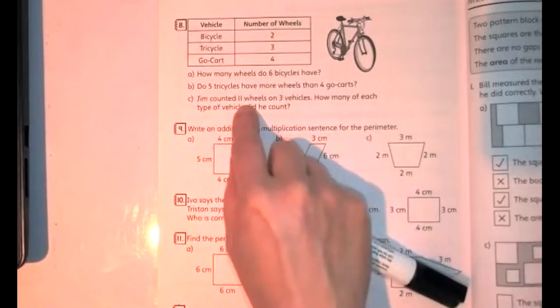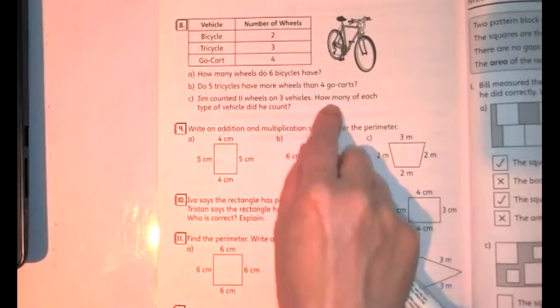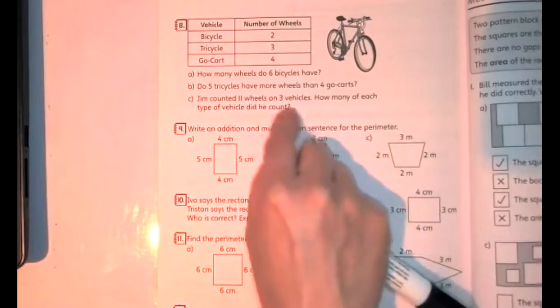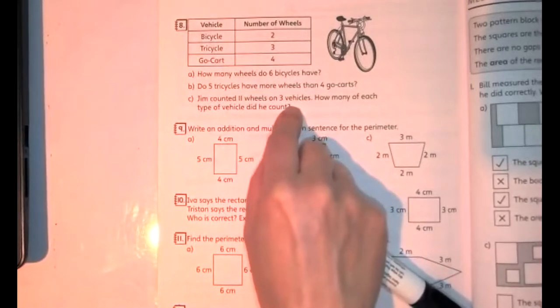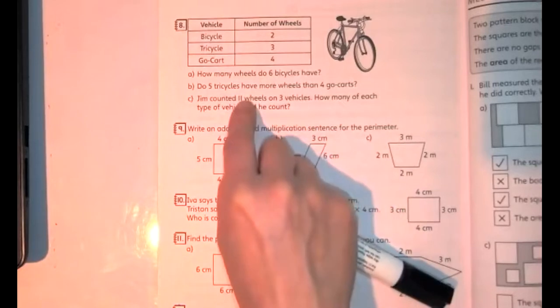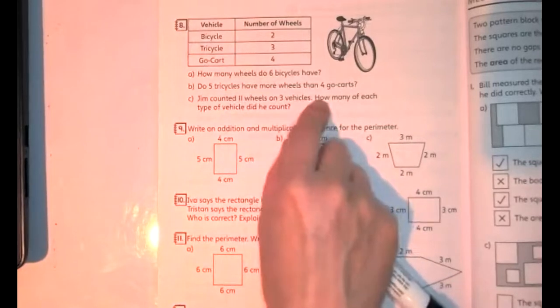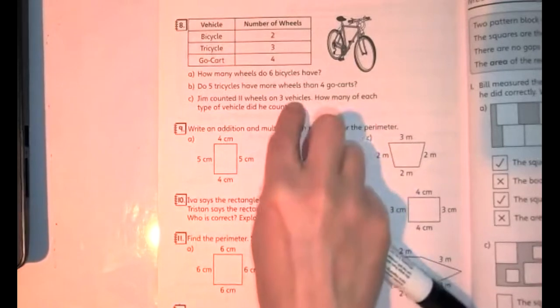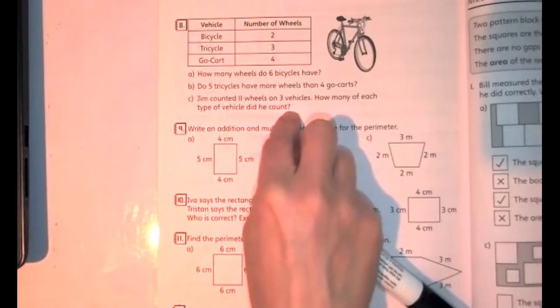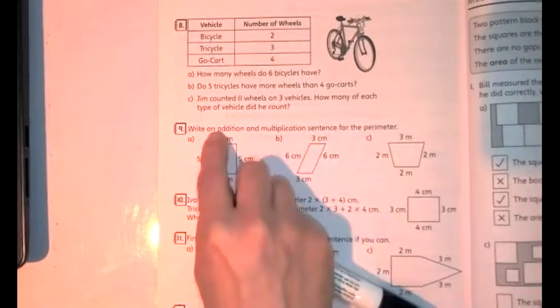Jim counted 11 wheels on 3 vehicles. How many of each type of vehicle did he count? Ooh, this is kind of like the ones we did with the birds and the dogs. Except we don't have birds and dogs, we have different vehicles. So we have either go-karts, tricycles, or bicycles. He's only got 3 vehicles altogether though, at 11 wheels. So you've got to figure that out. Try some combinations.